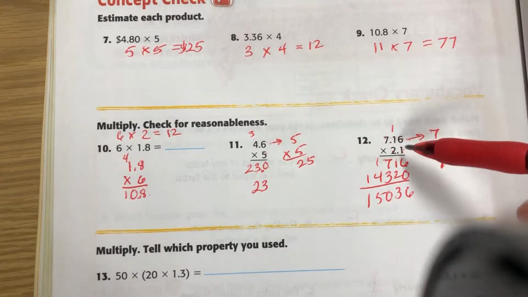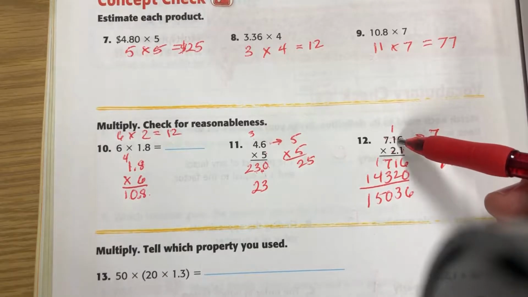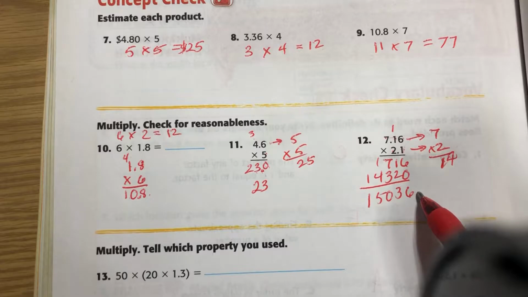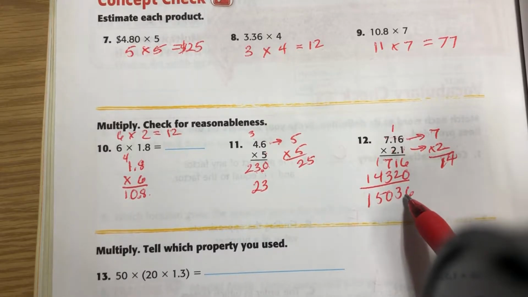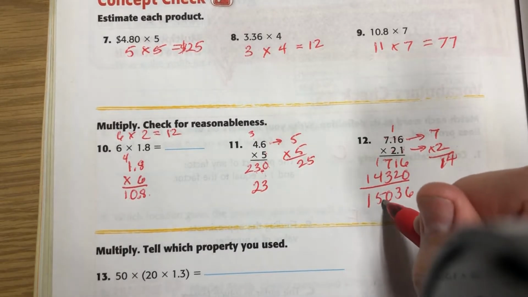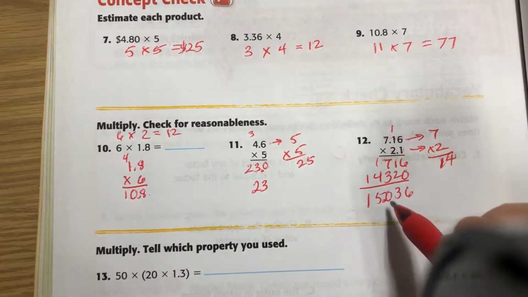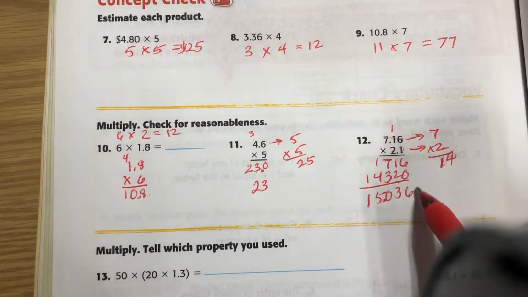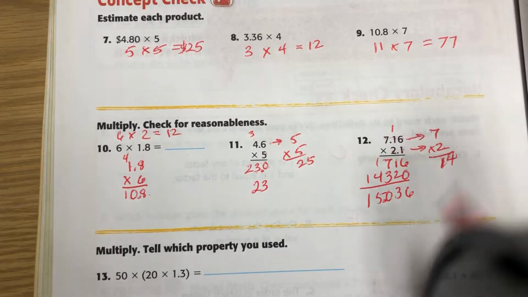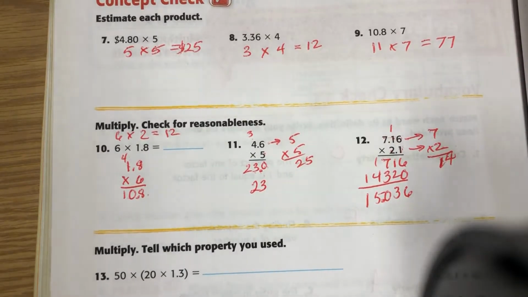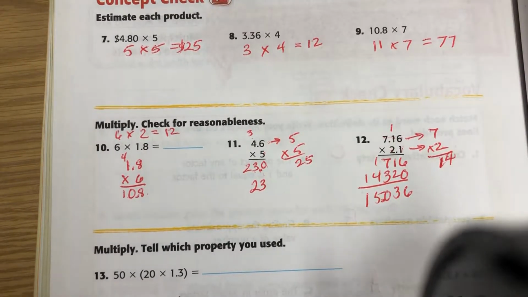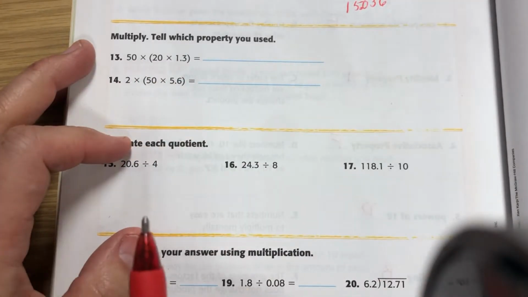Now I count my decimal places. There's 1, 2 here, and 1 here. So that's a total of 3 decimal places. I go to the end of the answer and go back 3 spaces. 1, 2, 3. So there's where my decimal goes. I check the reasonableness. This is close to 14, so it works out. It's reasonable.